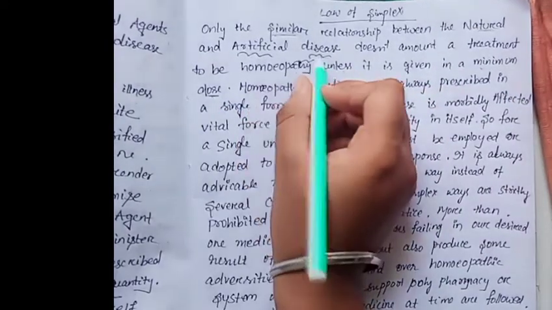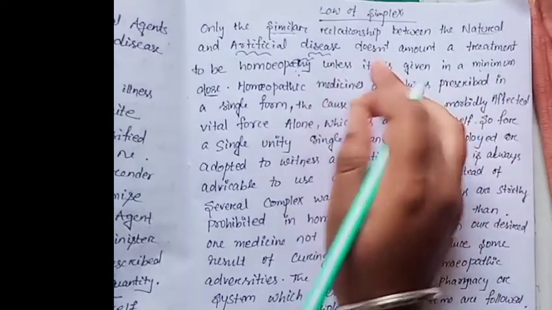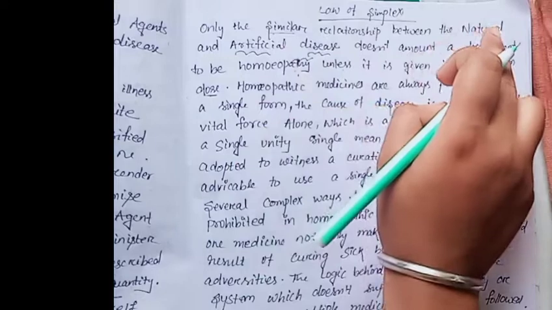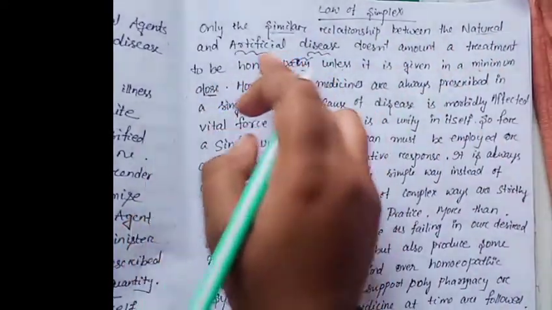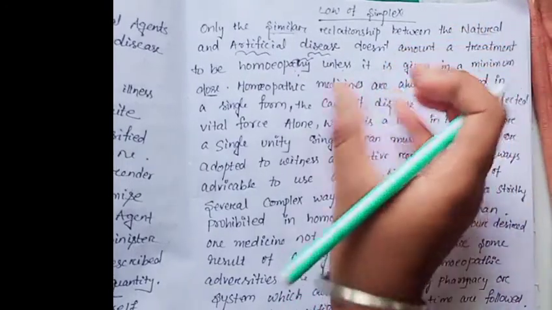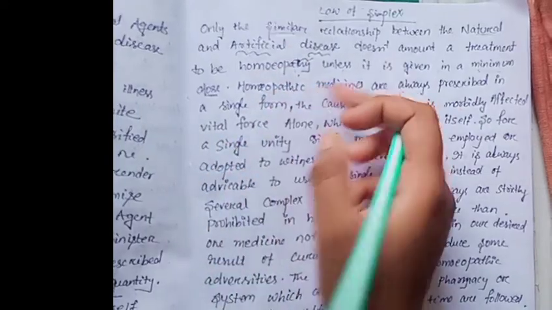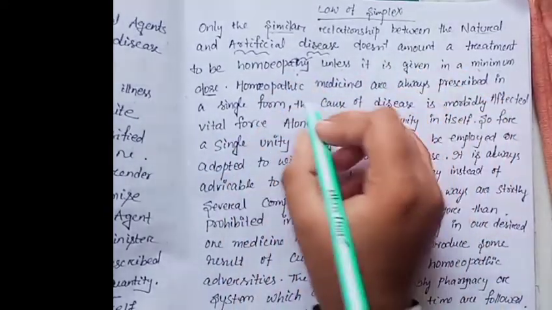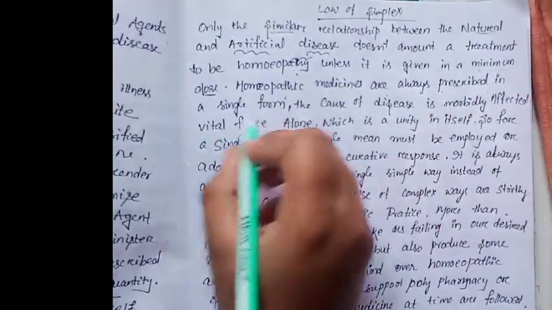If the artificial disease is produced by a minimum dose, then the similar relationship between this minimum-dose artificial disease and the natural disease can cure, according to the homeopathic principle, not others. Okay, understand this line? Then homeopathic medicines are always prescribed in a single form.